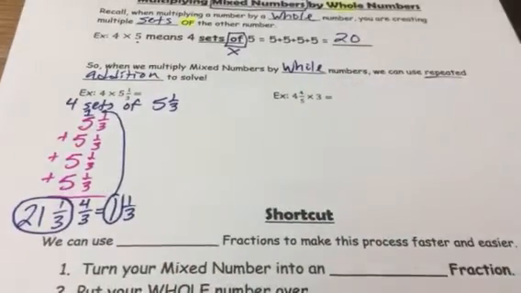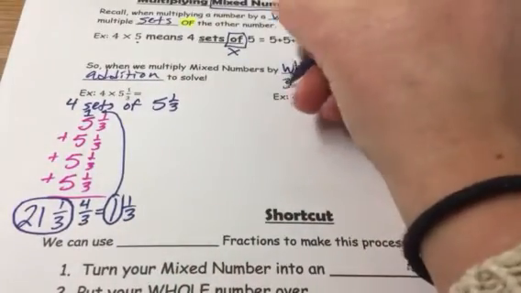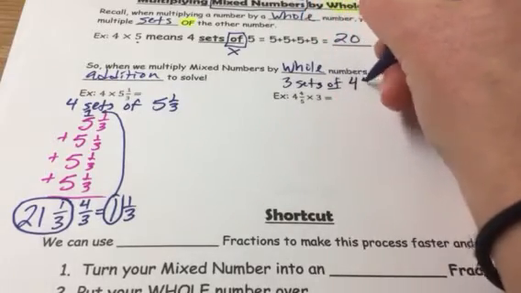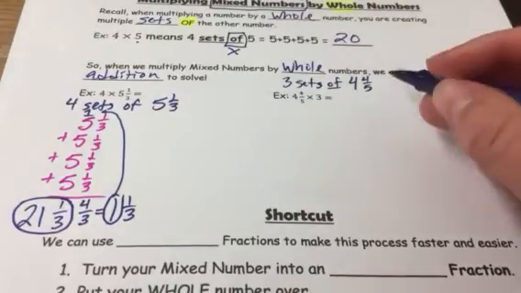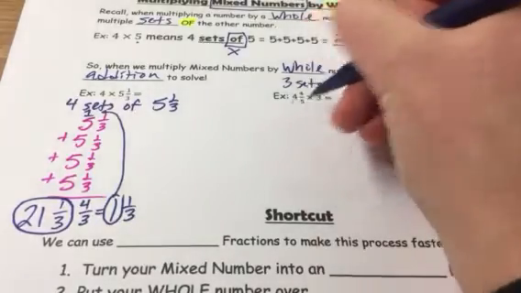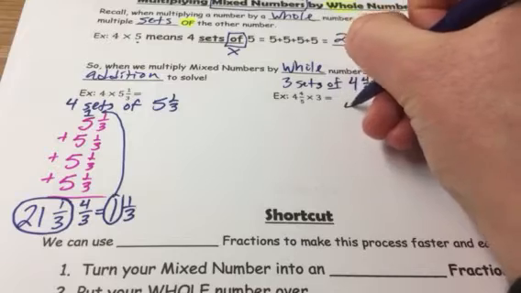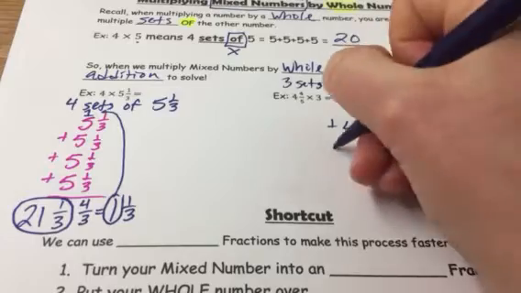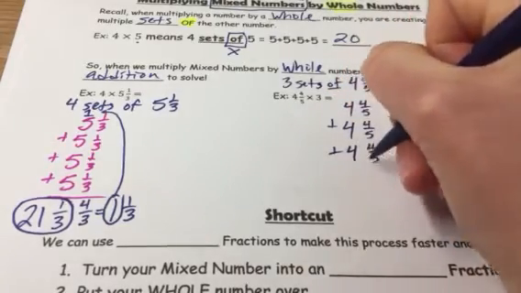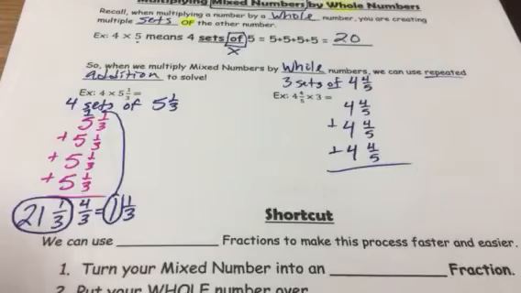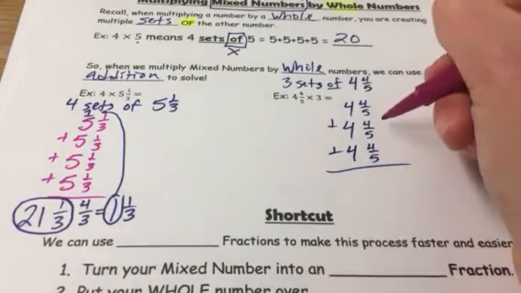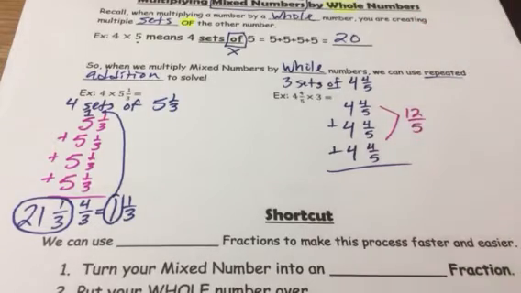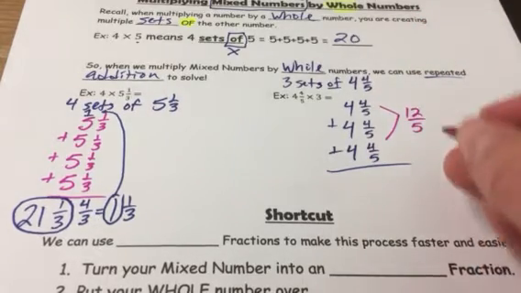Let's do another example. So this literally means you have 3 sets of, because it's multiplication, 4 4/5. Let's set this up for repeated addition. So this is 4 4/5. Let me set it up to the side so I have a little more space. 4 4/5 plus 4 4/5 plus 4 4/5. Okay, we already have common denominators, which makes our lives really easy. 4/5 plus 4/5 plus 4/5 gives you a grand total of 12/5.